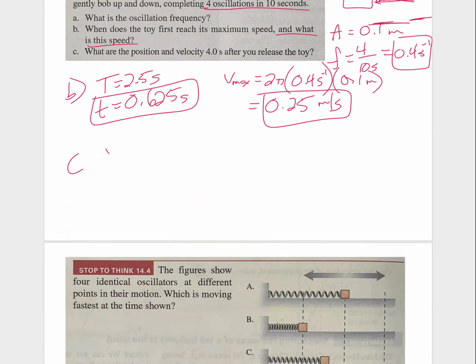So x at 4 seconds is equal to the amplitude, 0.1 meters, times cosine of 2 times pi times the frequency, 0.4 inverse seconds, times time, 4 seconds. Seconds times inverse seconds divides out, so we're left with a unitless quantity for cosine, which is good, we needed that.